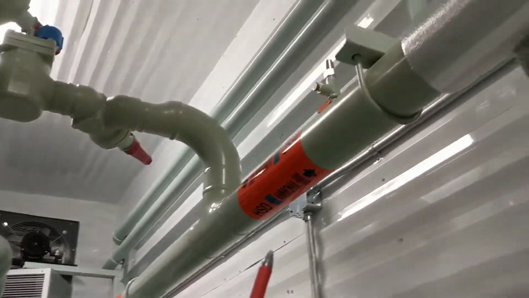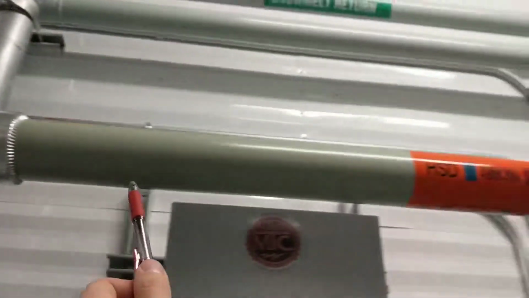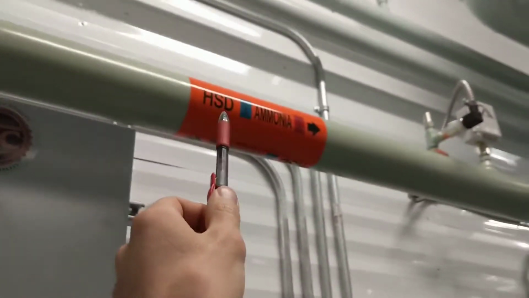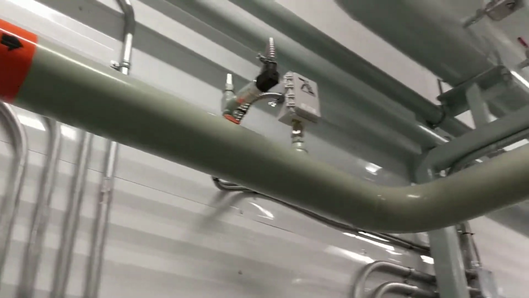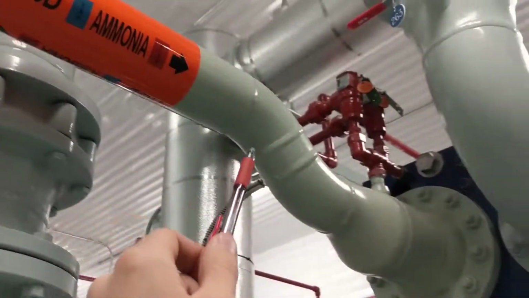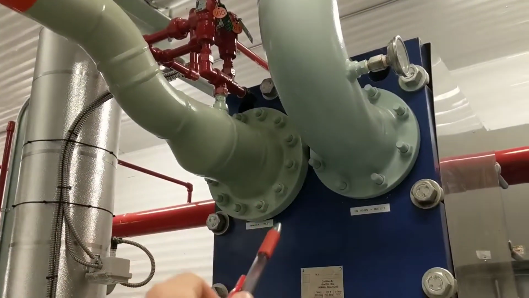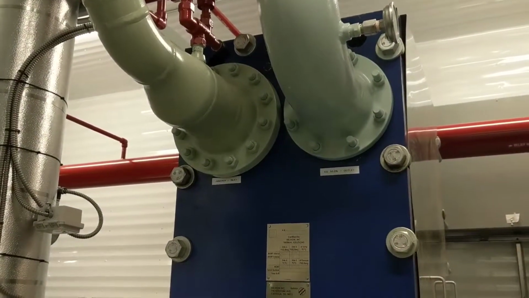Currently it's not hooked up, it'll be hooked up shortly. So after that, the ammonia is running along this pipe here. You can still see from our labels which way it's going, that it's still a high pressure, high temperature vapor. And then it's coming over here. In here we have the condenser.